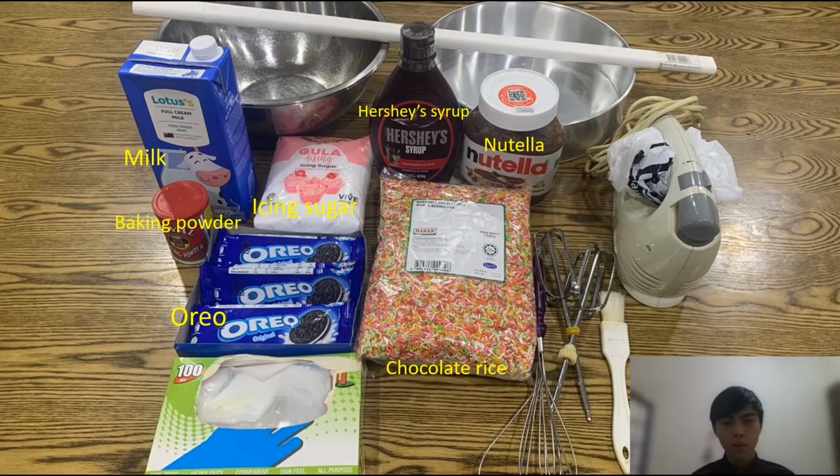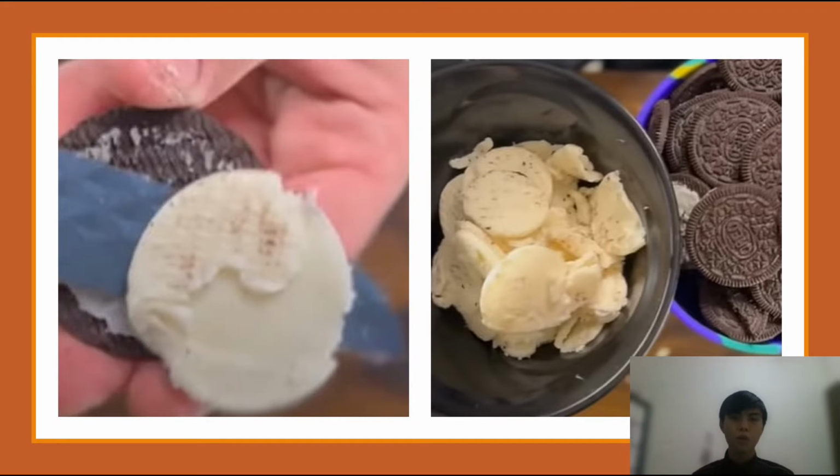In our production to make our cupcake, we only use milk, baking powder, Oreo, icing sugar, chocolate rice, Nutella, and Hershey syrup. The rest we are not using at all. Alright, first step, we separate the filling and the cookies and put them in separate bowls.